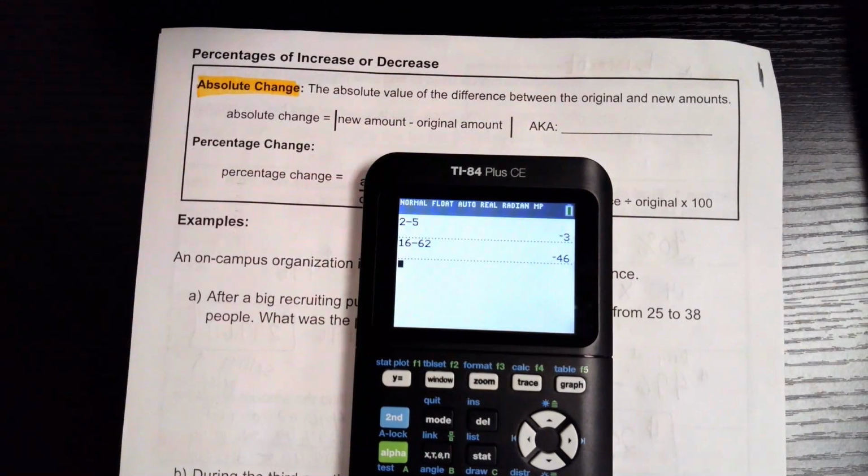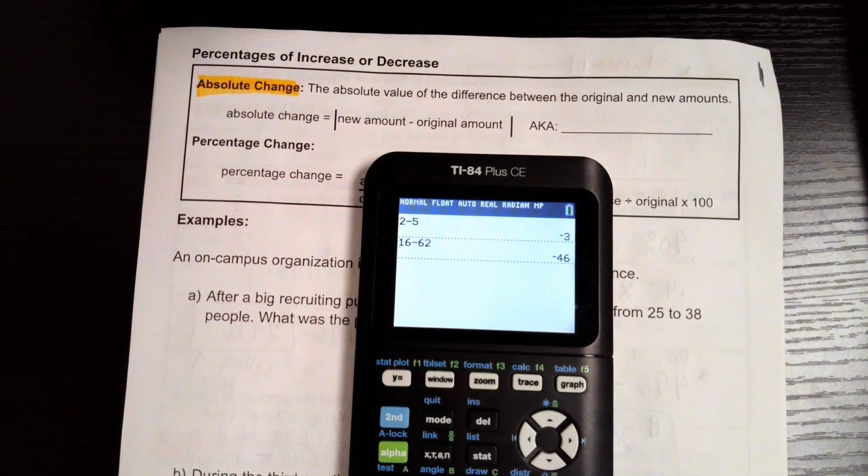Now, the easiest way to get the absolute value is subtract whichever way you want and ignore the negative if you get a negative. Because if I had put my age in first and then his age, it would have been positive. That's pretty much the easiest way.